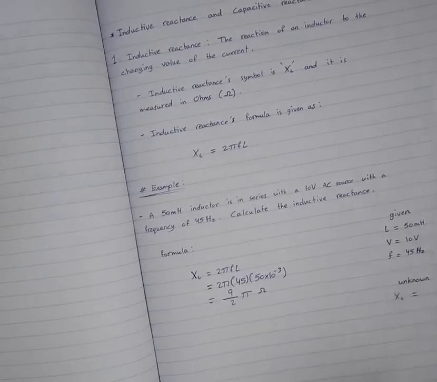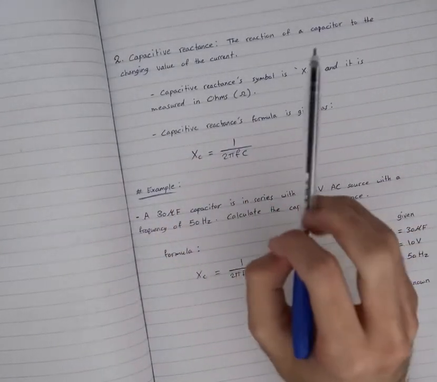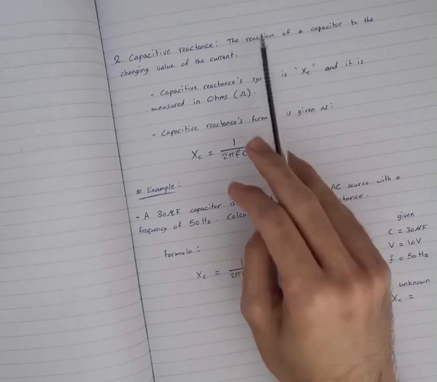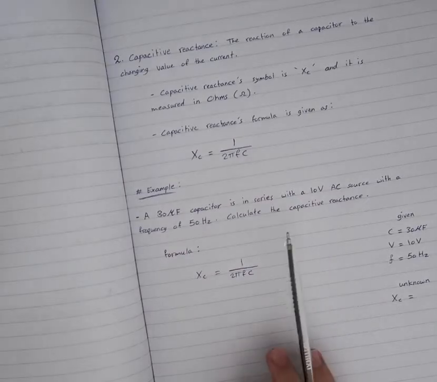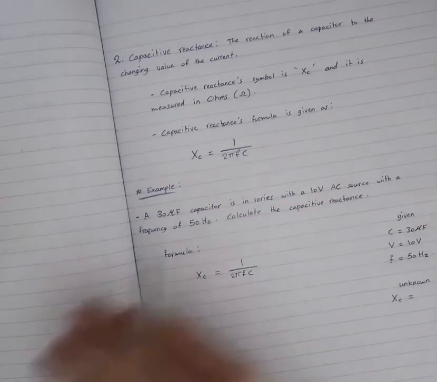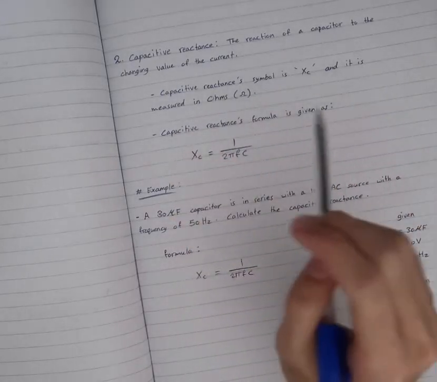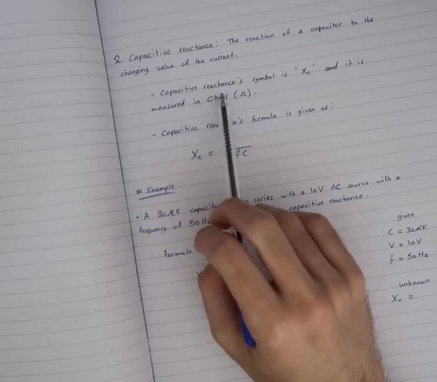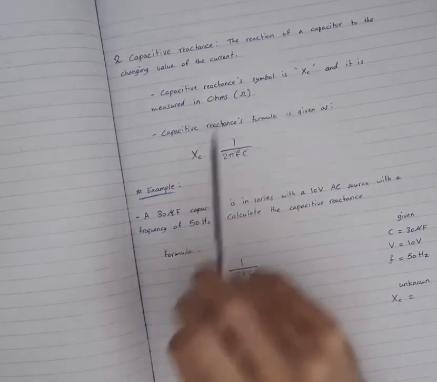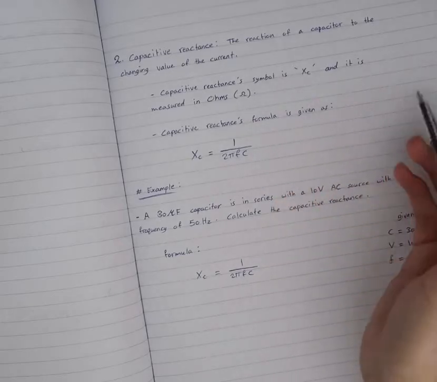Okay, now for the second part, which is capacitive reactance, which is basically the same point, just the reaction of a capacitor to the changing value of the current. So basically it's the same concept as the inductance, but this is using a capacitor. Now the capacitive reactance symbol is XC, the reactance of the capacitor, and it's measured in ohms.